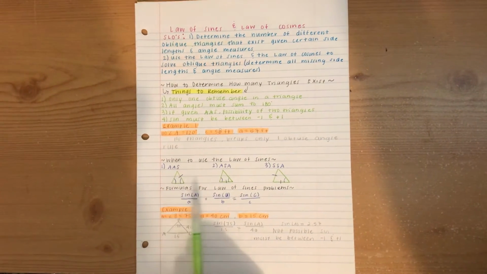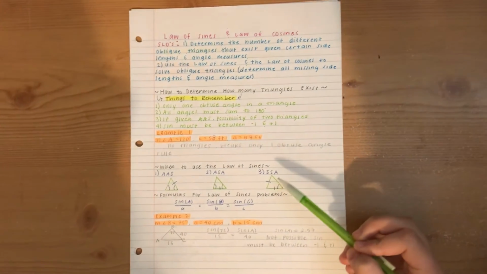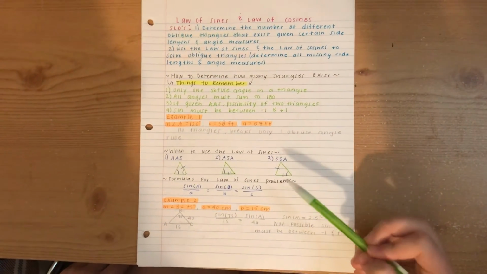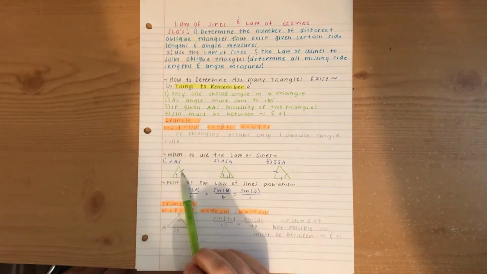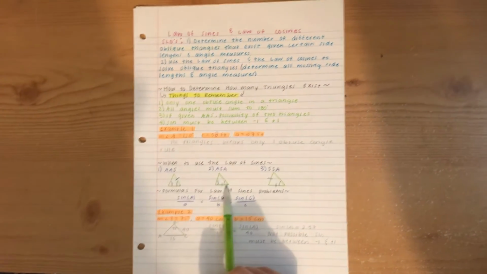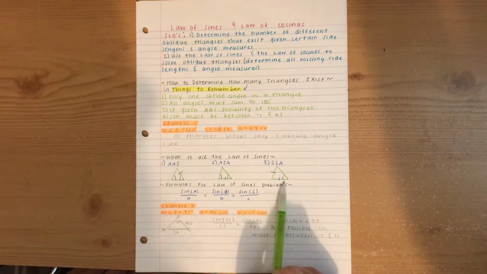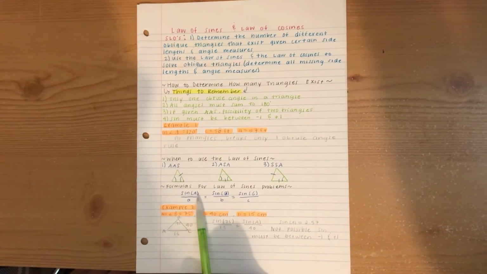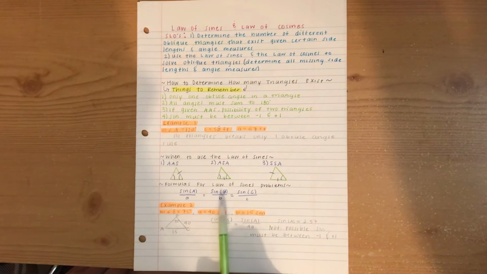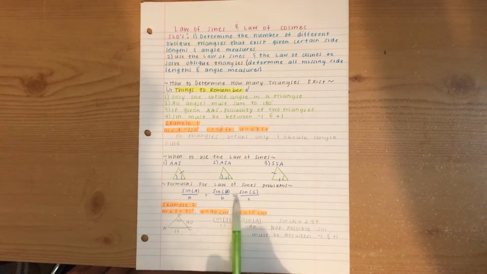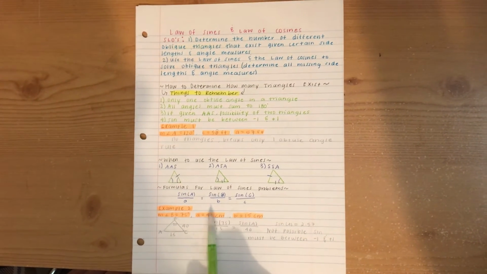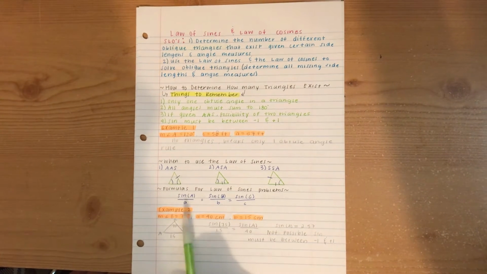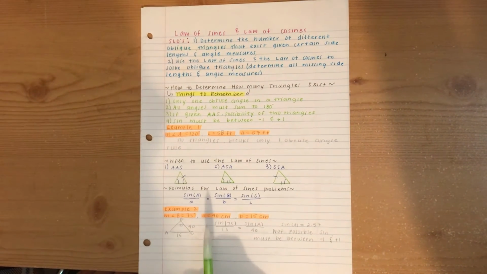Next, let's talk about when to use the law of sines. You'll use the law of sines if you're given problems that are angle, angle, side, angle, or side, side, angle. And the formulas that we use with the law of sines are sine of A over A equals sine of B over B equals sine of C over C. We can set up proportions with these formulas to determine different side lengths or angle measures.